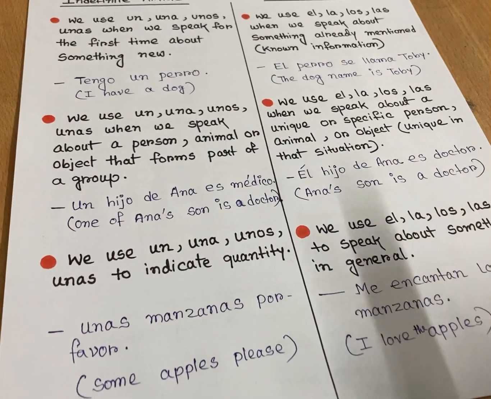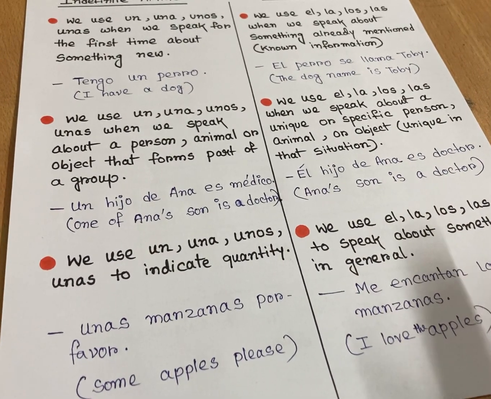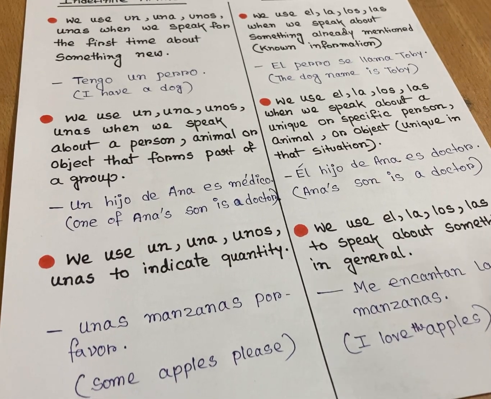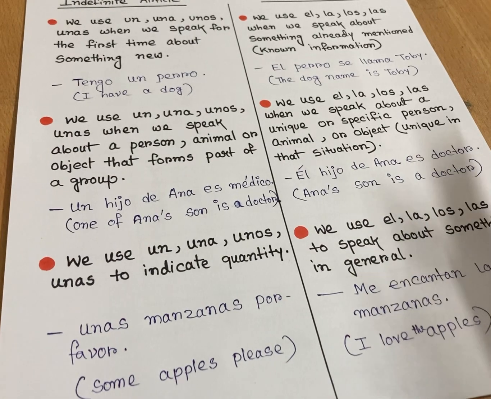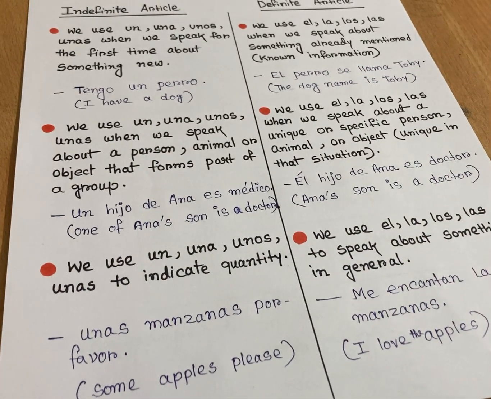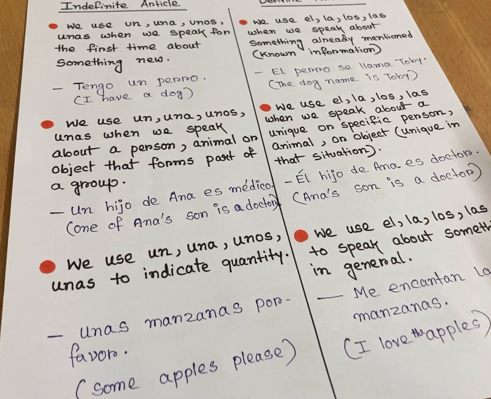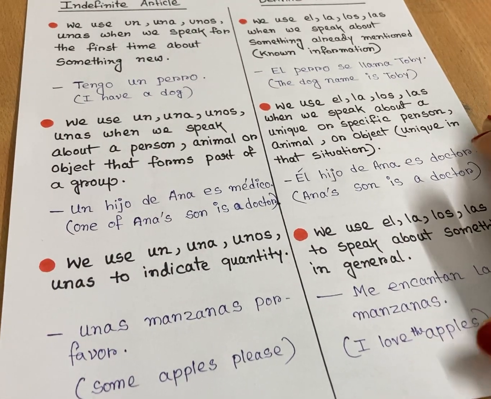Lastly, we use un, una, unos, unas to indicate quantity. That means if I want to go to a market and buy something, I will always be using the indefinite article. Some apples, please. Unas manzanas, por favor.